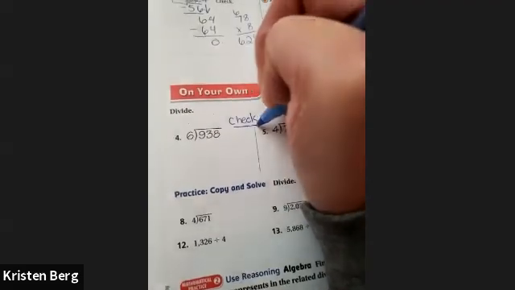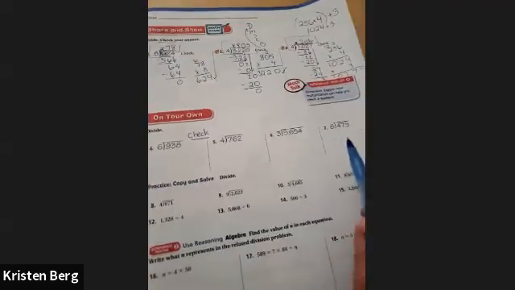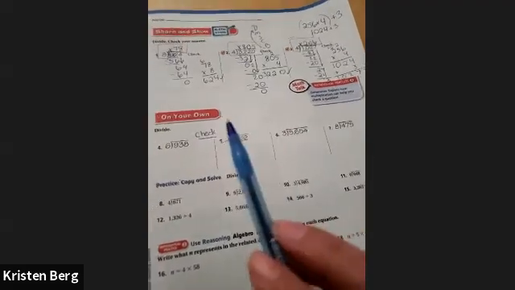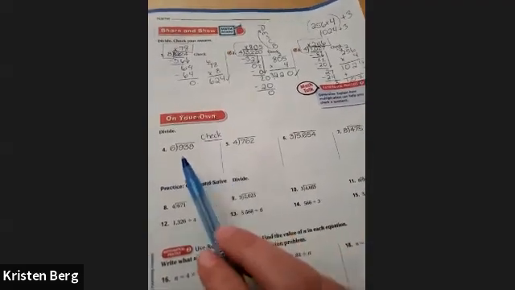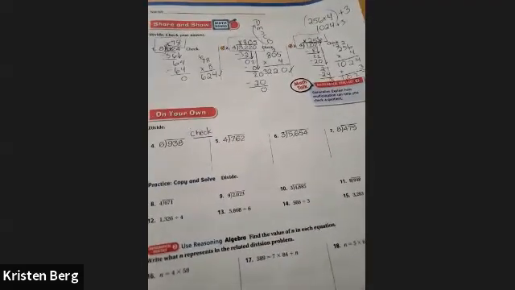I want you to check just this first one. So I'm going to change up the directions here. I want you to check this one. So do pause it and try these on your own and make sure that you're just checking for this one. And then we'll see if you got this right. So please pause it now.